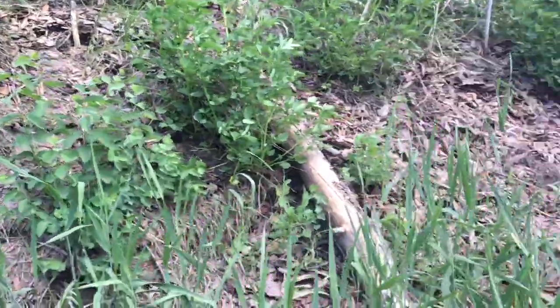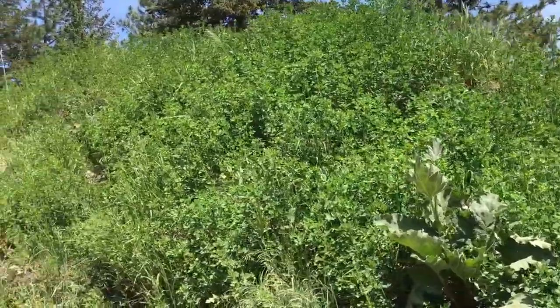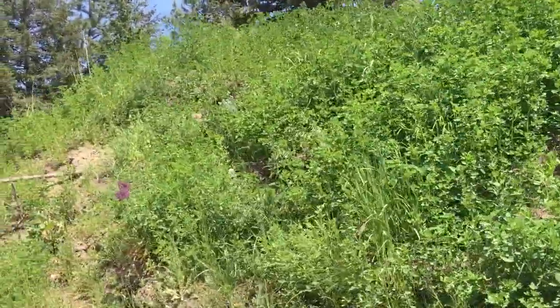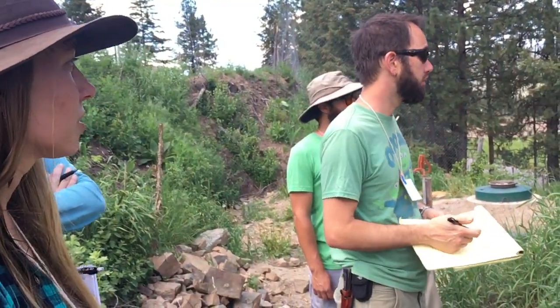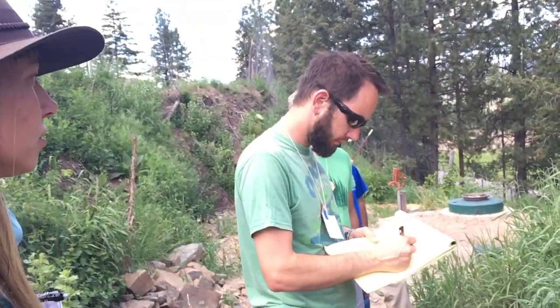Right, so we've identified alfalfa, peas, yarrow, rhubarb, clover, orchard grass, onion, iris, chamomile, kale, strawberries. Smooth brome. Is that brome grass that kind of hangs off to the side?